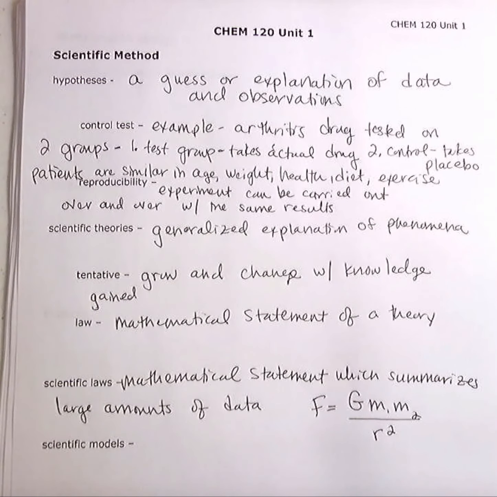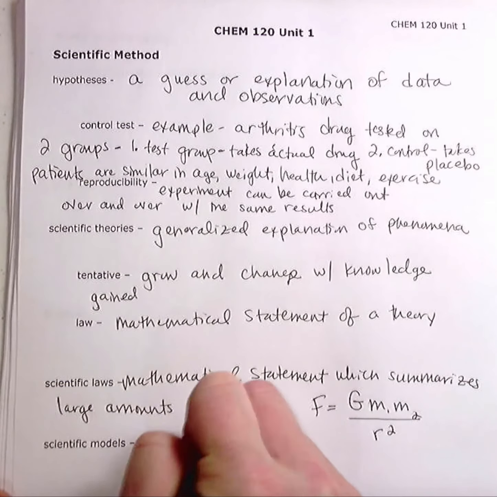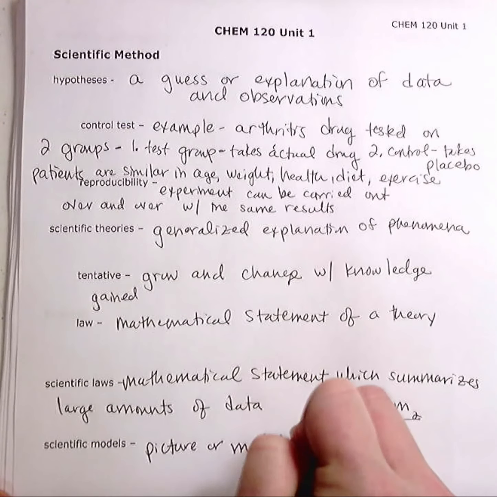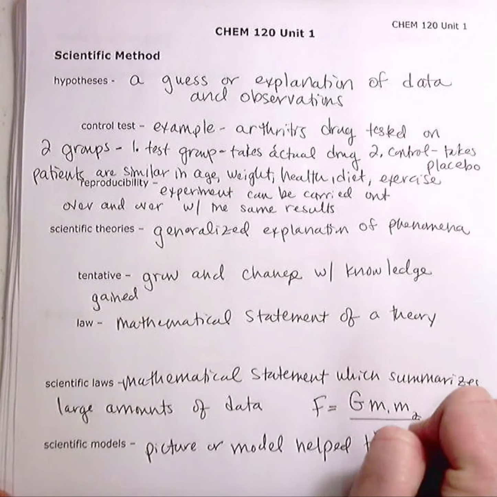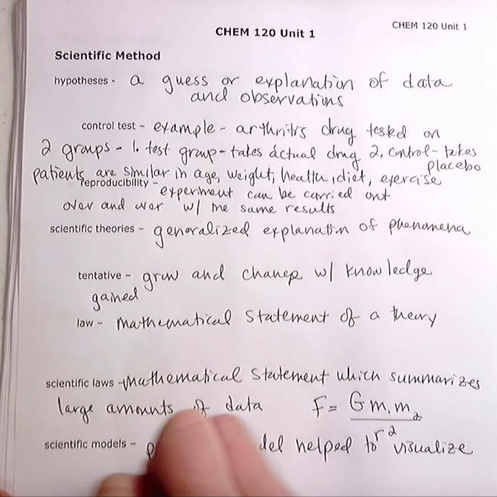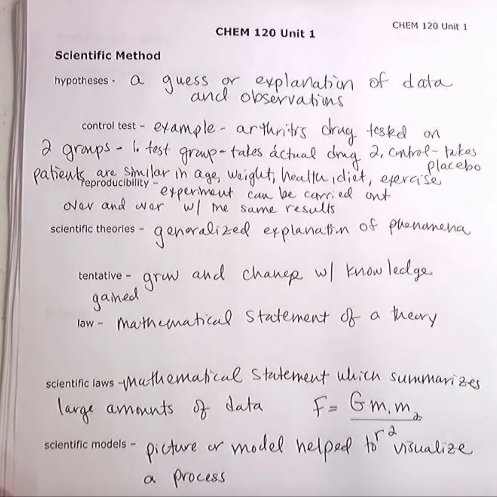All right, a scientific model is a picture or model to help visualize a process. An example of this: we often picture planets as round balls circling the sun. In reality, the planets are not perfectly round balls and have more complicated motions rather than circular, but the picture helps us visualize a process that we cannot easily see directly. Okay, so that is the scientific method.